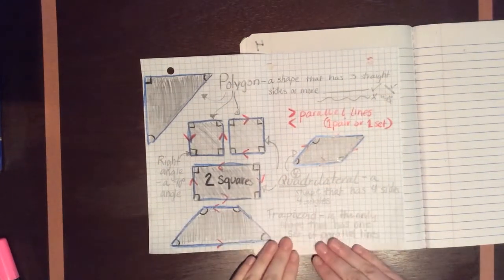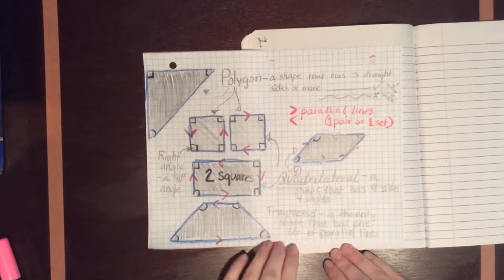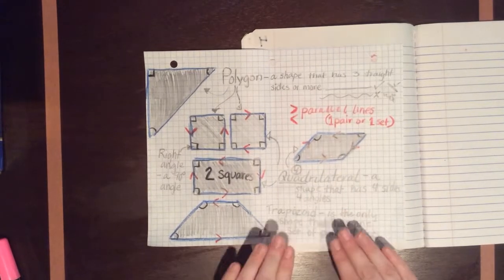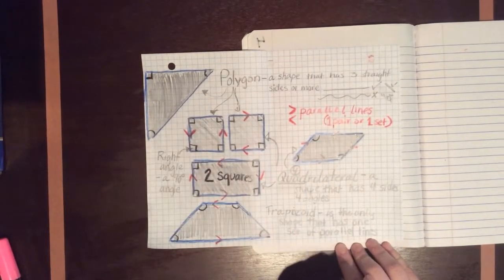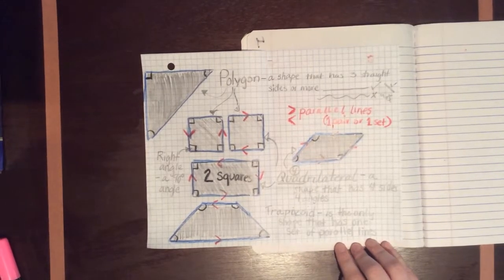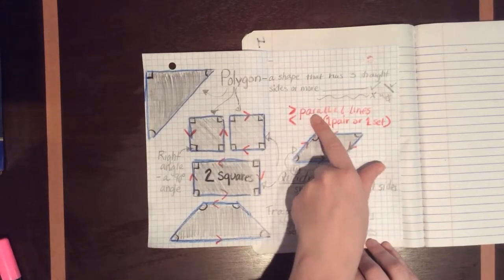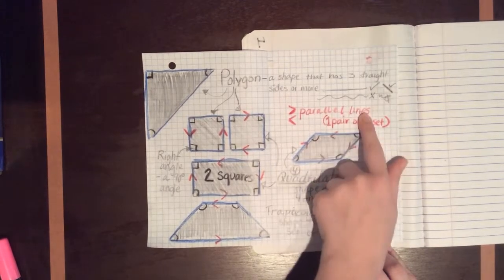All right, here we go. Here is one of our notes pages in our interactive notebook for math. And I just wanted to point out that we have all of the definitions that we are talking about, plus a little bit more information. We're breaking it down to parallel lines right here.